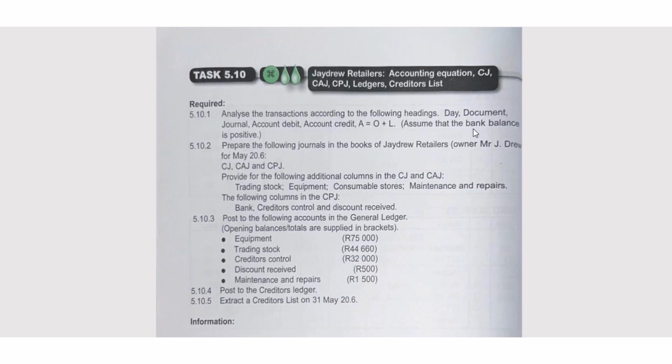Right, now I want you to page to task 5.10 in your textbook. This will be my matter of assessment for how well you understood what I just explained about credit purchase returns. So they say in task 5.10 that J.D. Retailers analyze the transactions to the following headings: day, document, journal, account debit and credit, assets, owner's equity and liability. Assume that the bank balance is positive, right?